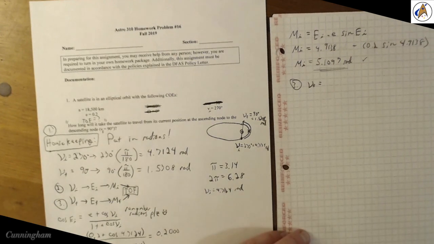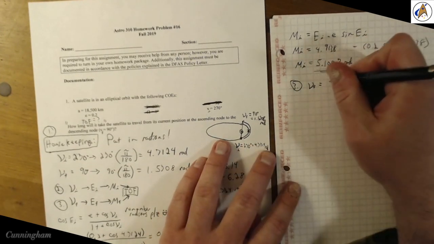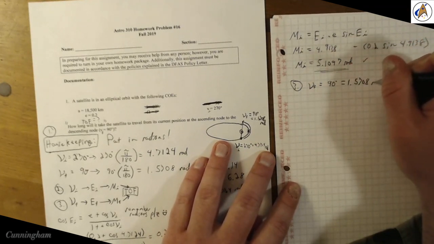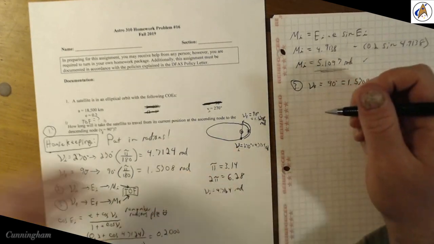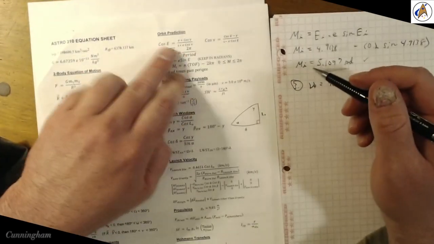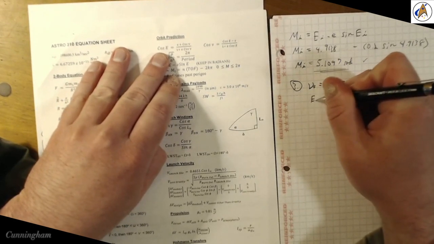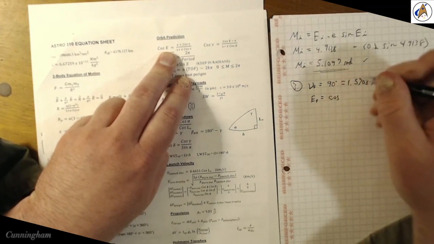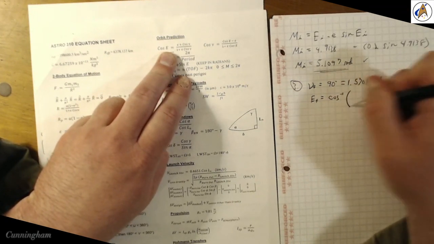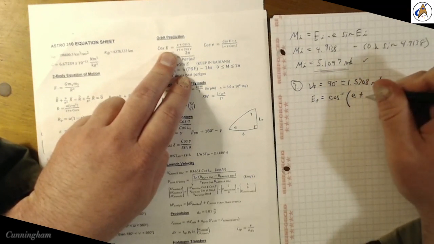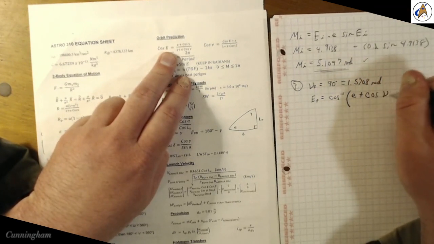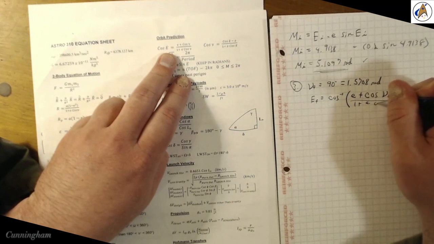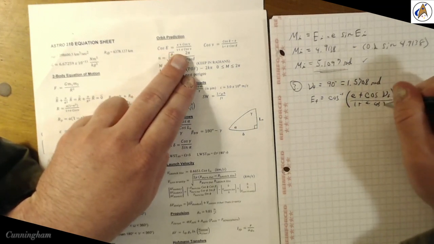Which is nice. So true anomaly final, we remember was 90 degrees, but I don't like degrees, not for these problems. 1.5708 radians is what I got for radians. Going back to our equation sheet, let's use the same equation again. Eccentric anomaly final, right? I'm going to isolate the eccentric anomaly final here by taking inverse cosine of both sides. E plus eccentricity, rather, cosine of true anomaly final over 1 plus eccentricity cosine of true anomaly final.